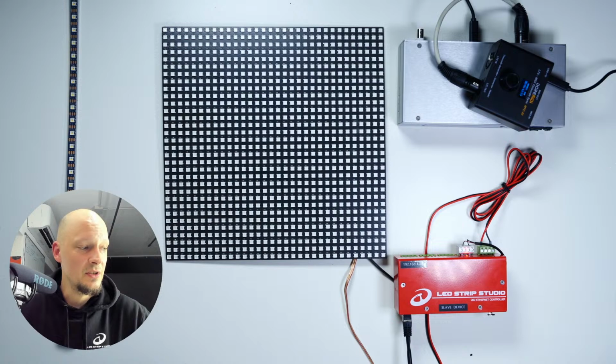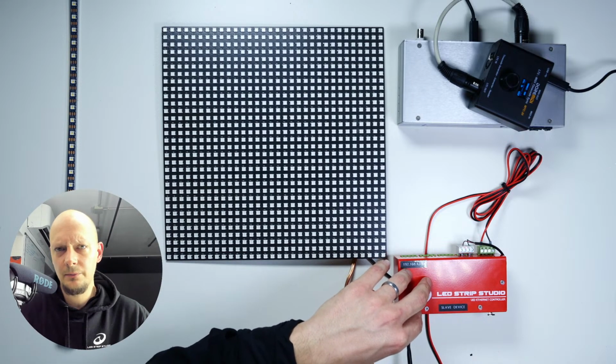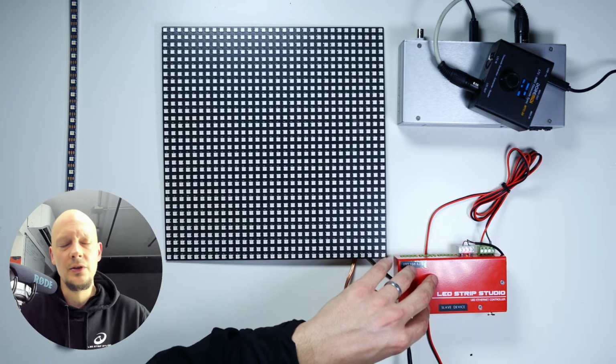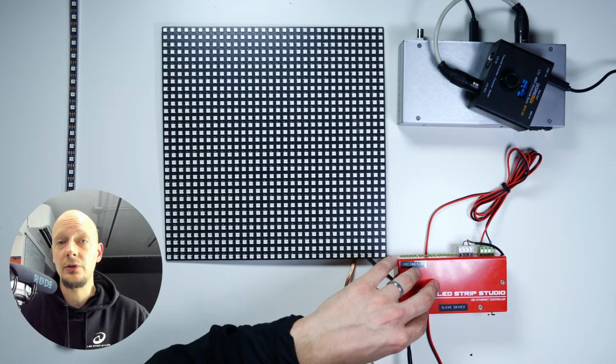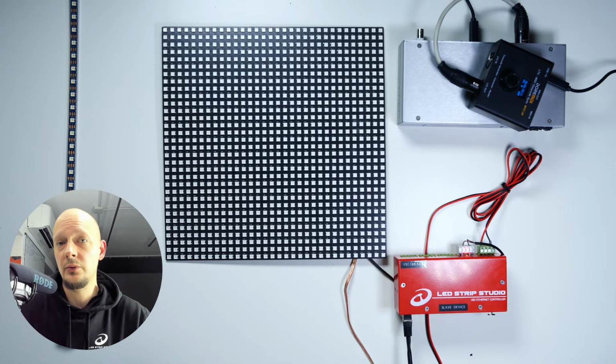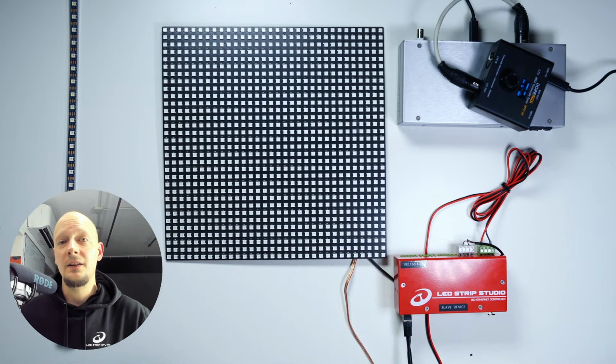So this is for a case where you are not using the software, but rather you are using these controllers as standalone players for the content that you've created in the software. And the synchronization over multiple controllers then works flawlessly. You can use as many controllers as you want, and any effect that you play over it will display properly.